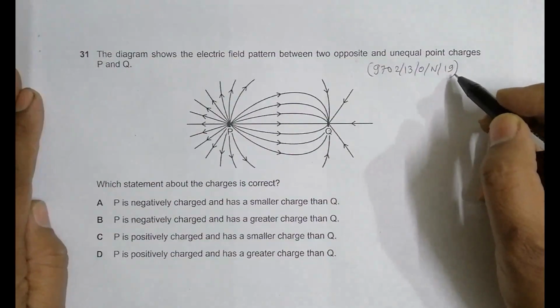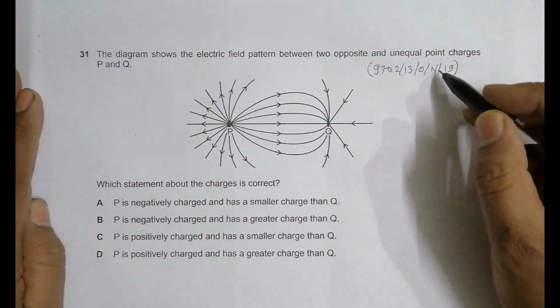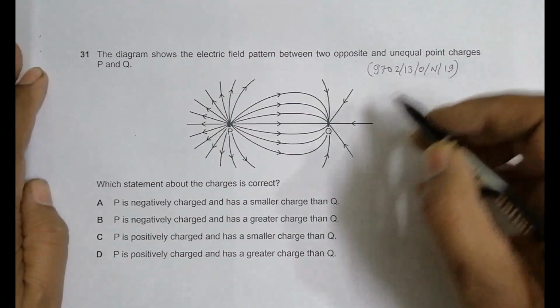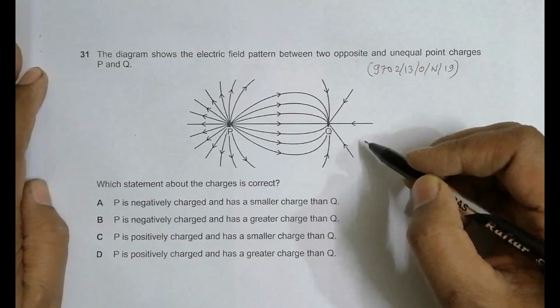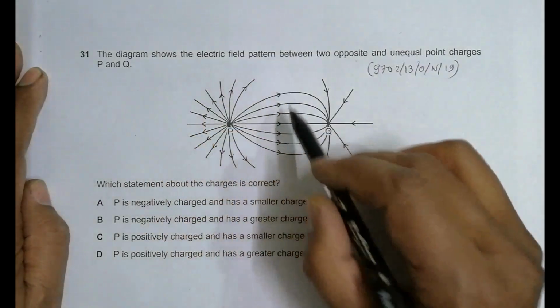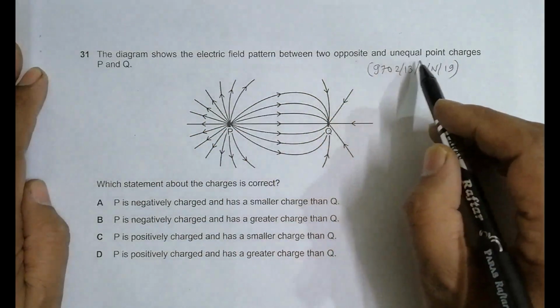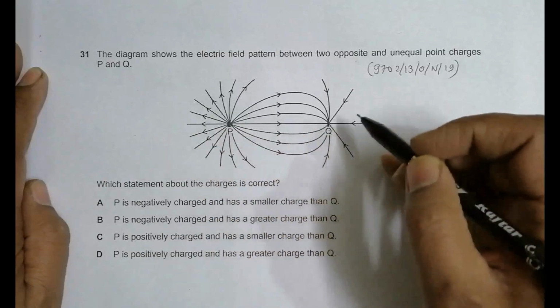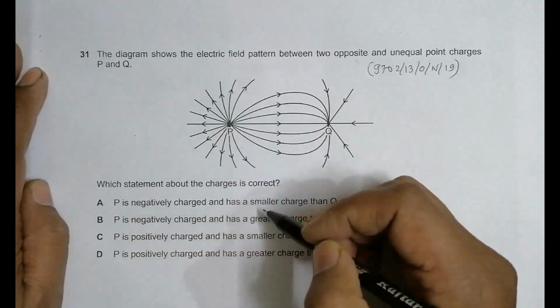Hello folks, this question belongs to 2019 October-November paper 1-3 and the question number is 31. As you can see from the diagram, it belongs to the chapter electric field. It says that the diagram shows the electric field pattern between two opposite and unequal point charges. So here the charges are unequal, P and Q. Which statement about the charges is correct?